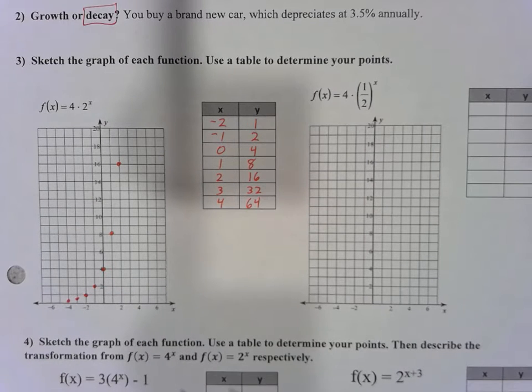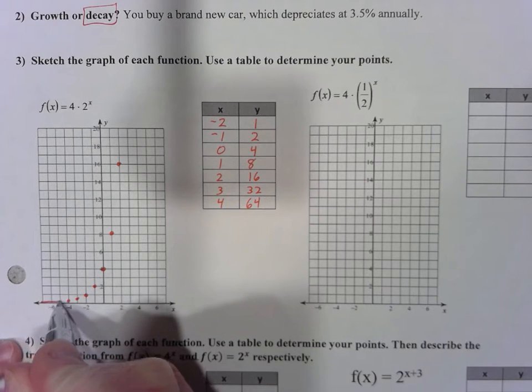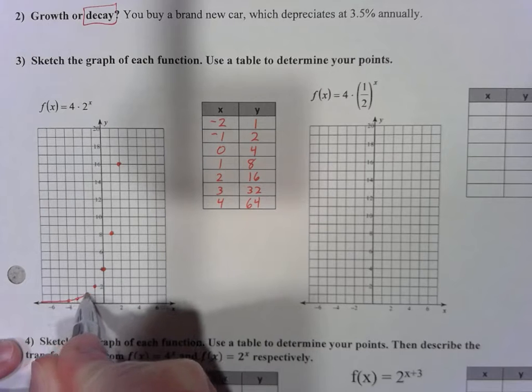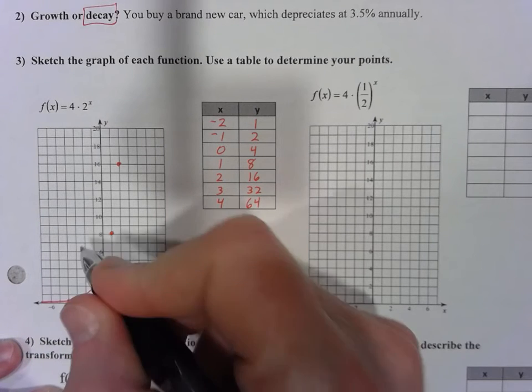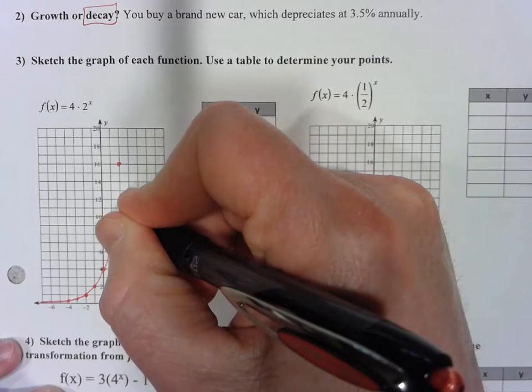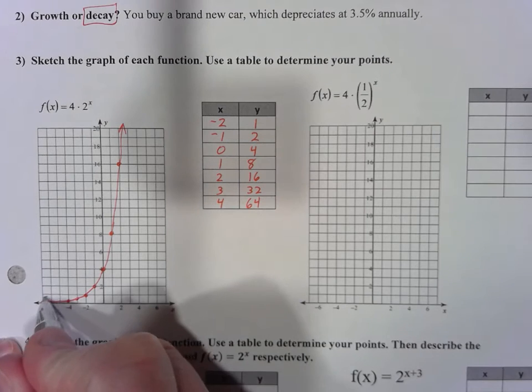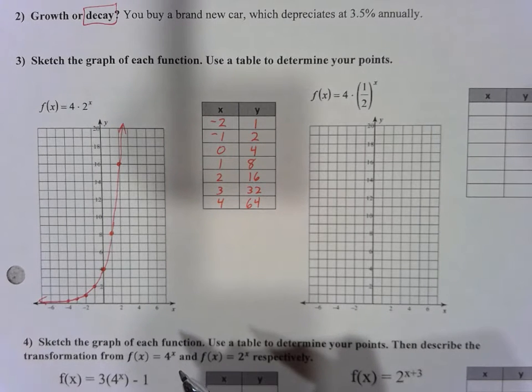And so remember, with exponential equations, these will not cross the x-axis. So this is going to basically start as a horizontal line. It's going to be really close to the x-axis, and then we'll finally start to see it curve. And we just try to make it as smooth a curve as we can as it's increasing exponentially.